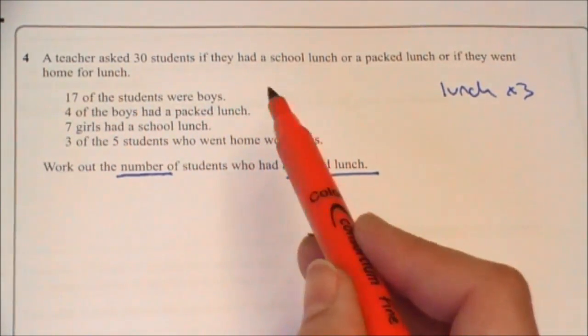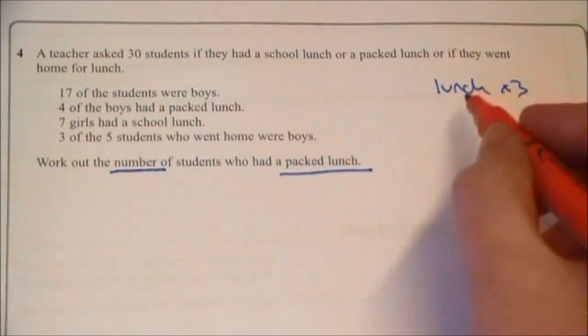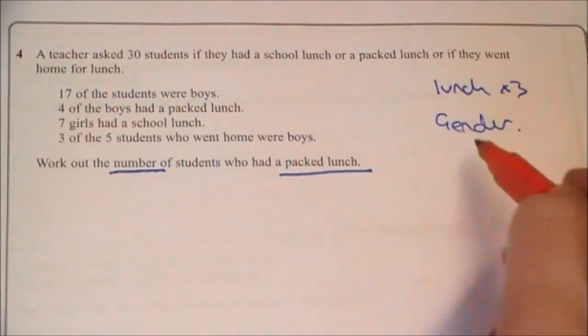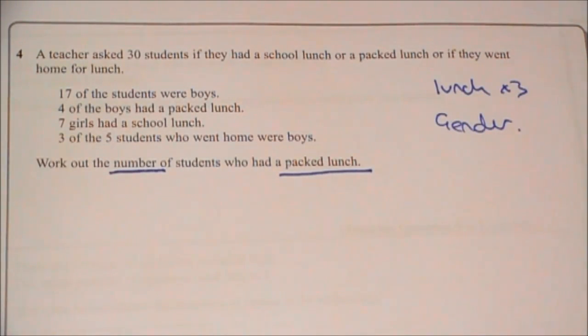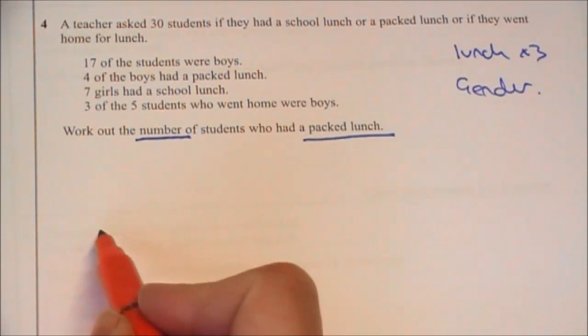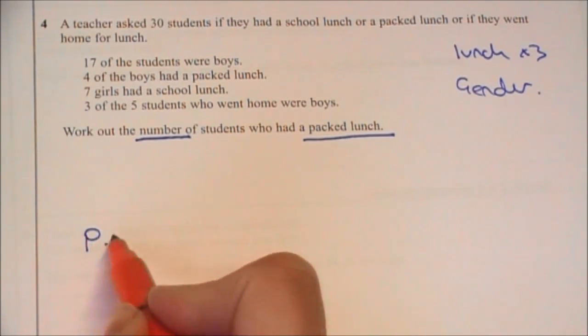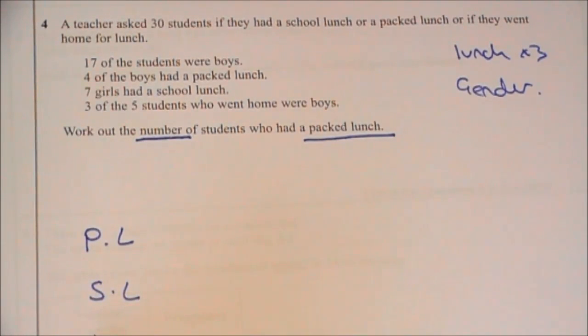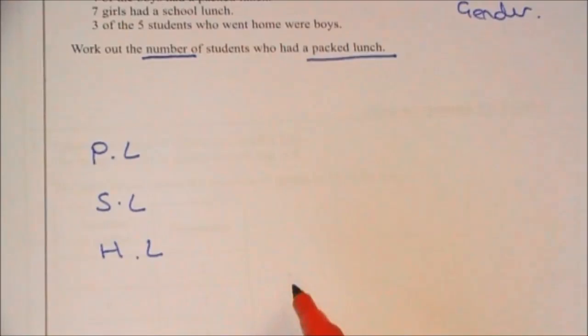17 of the students were boys. 4 of the boys had packed lunch. 7 girls. So straight away I'm going to make a note here that it's broken down by gender. So there's two variables there that I'm looking at. It's the type of lunch that people had and whether the people were boys or girls. Because I've got 2 different variables that I need to sort, I'm going to use a 2-way table. And the 2-way table is just going to help me set out my question. So I'm dealing with a packed lunch, a school lunch, and a home lunch.